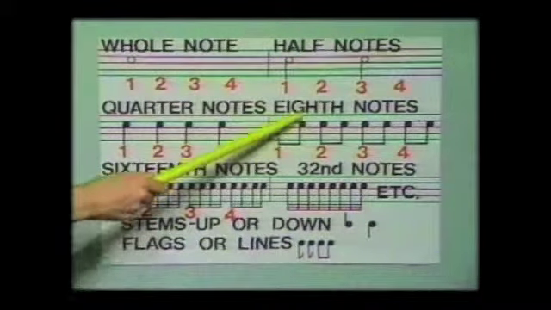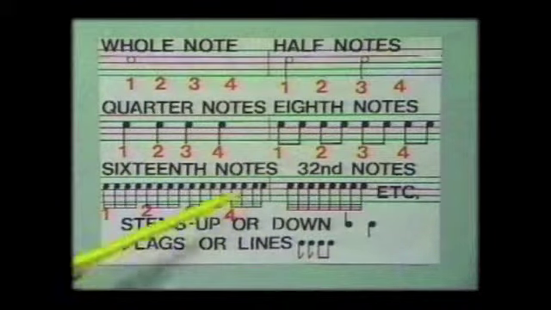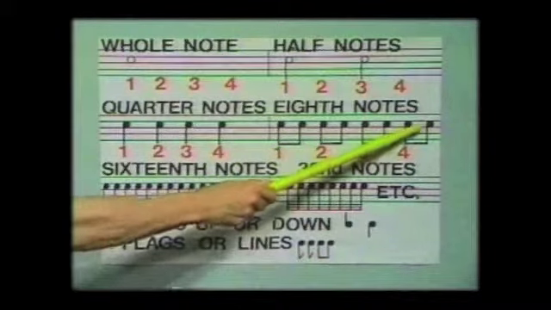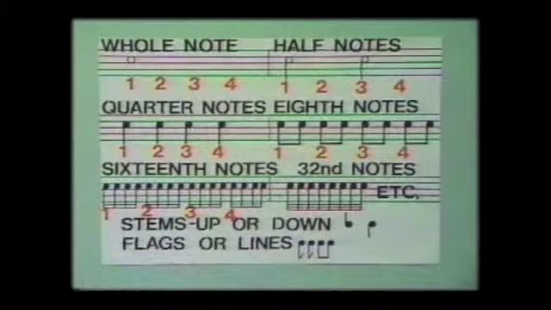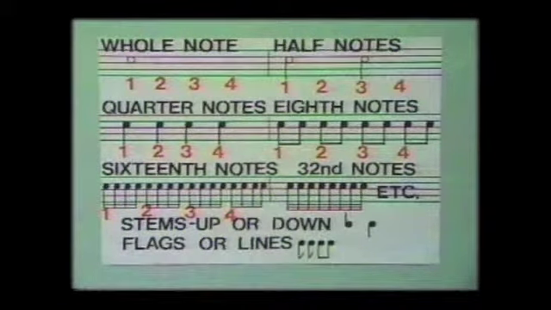Eighth notes: 2 eighth notes equal 1 beat. That might be a little bit of an easier way to think of it. So you have 1 beat, 2 beats, 3 beats, 4 beats. 16th notes: 4 16th notes equal 1 beat, or 1 count. And you also have 32nd notes. 8 32nd notes equal 1 beat.